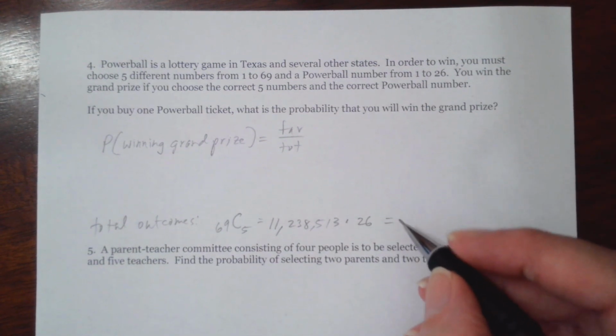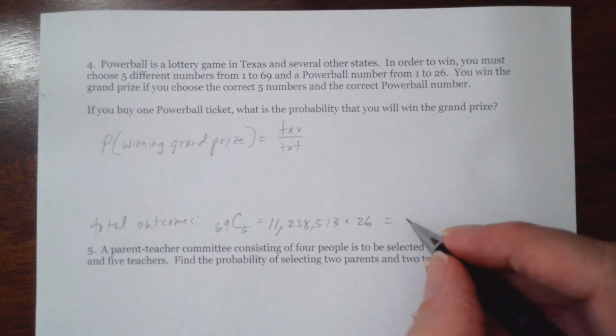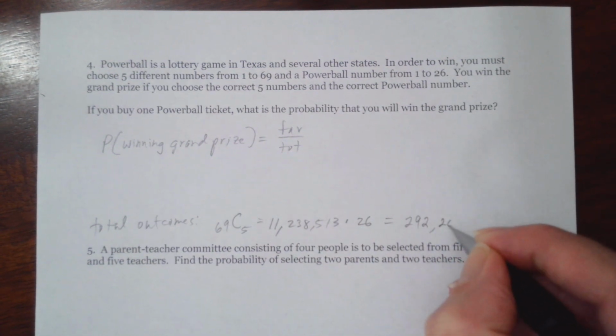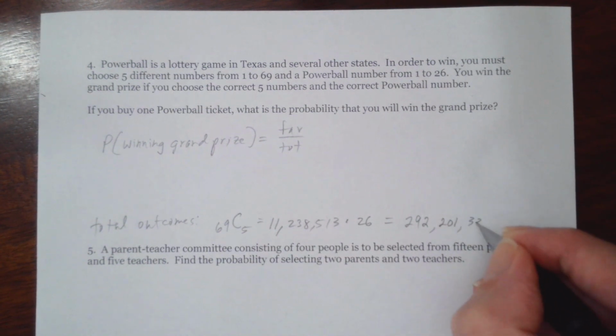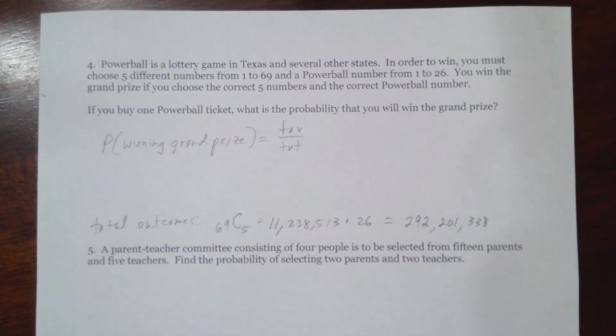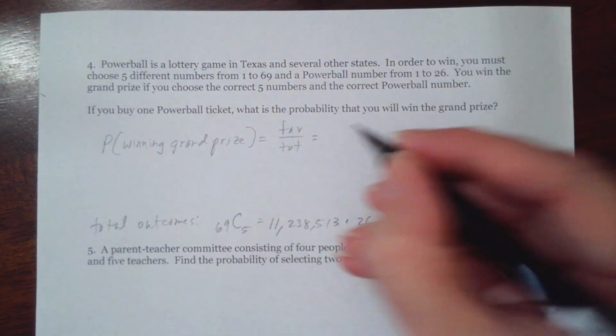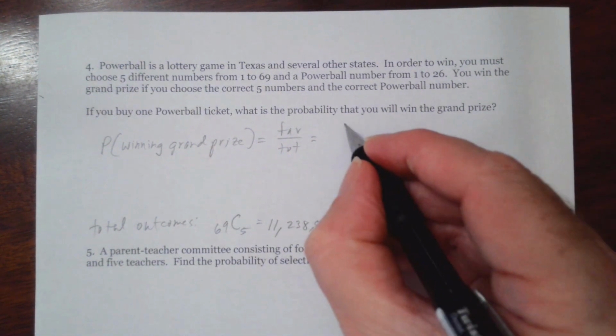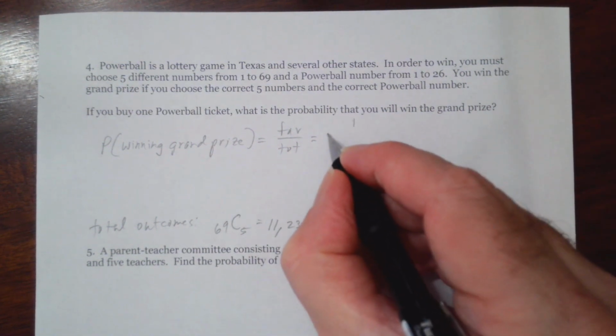And so there's a total of, if you multiply that out, 292,201,338 ways to choose both. So a favorable outcome is getting the one and only correct 5 numbers for the first numbers and the correct Powerball. There's just one way to do that.